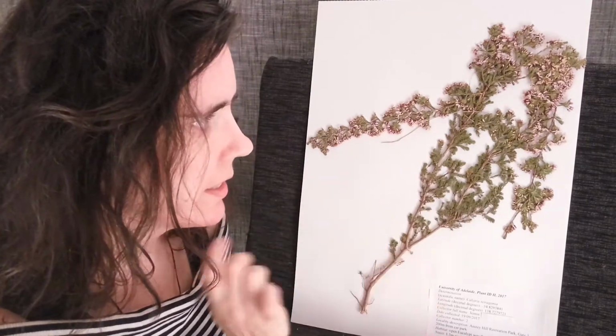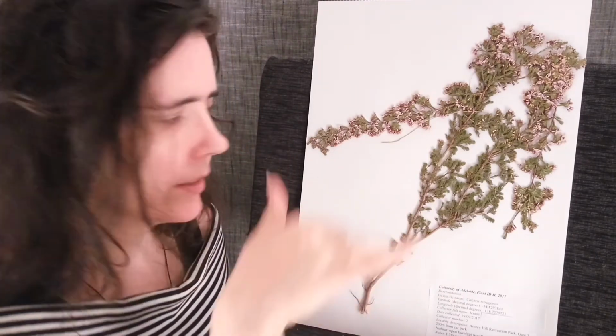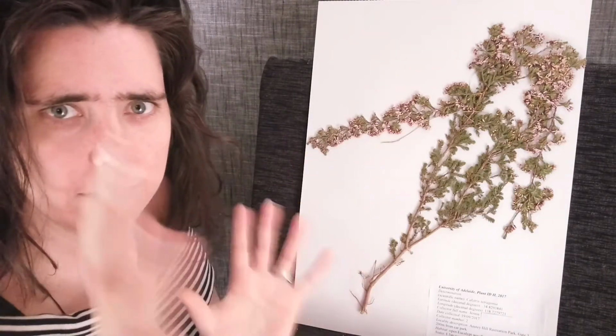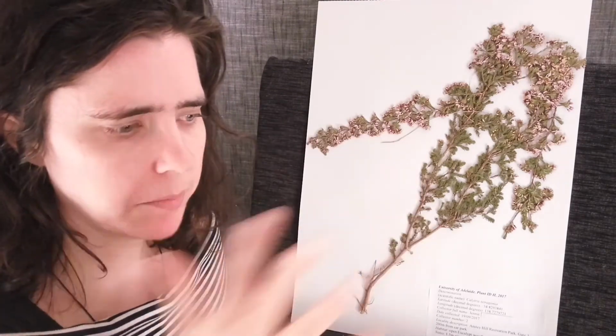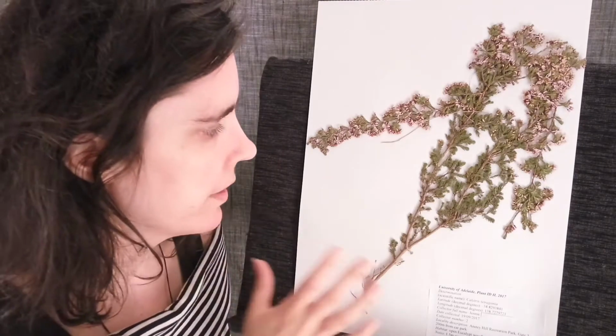So this is part of a shrub. It grows to about 1.5 meters high, pretty sprawling, I would say. So maybe 2 to 3 meters wide across as well.